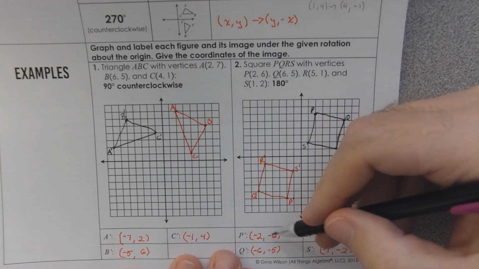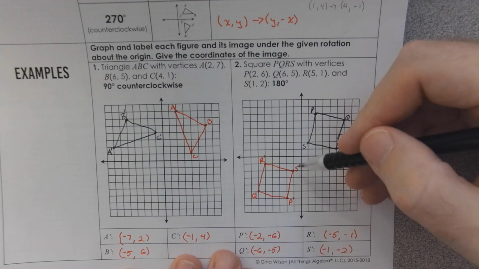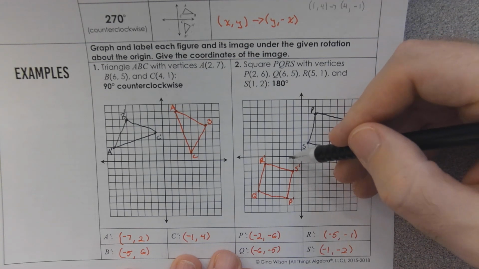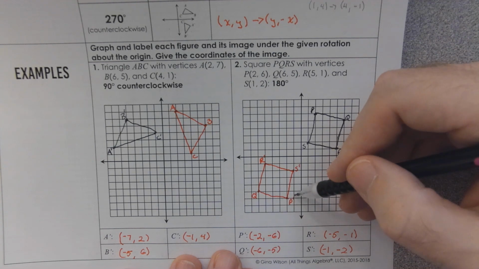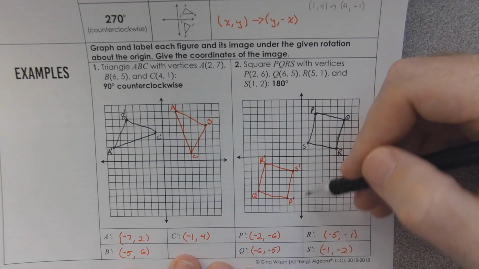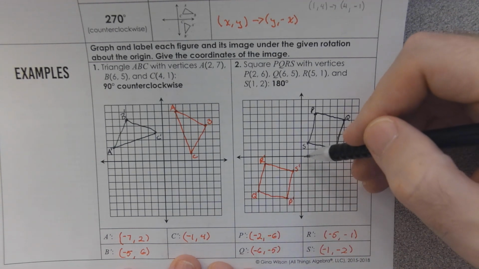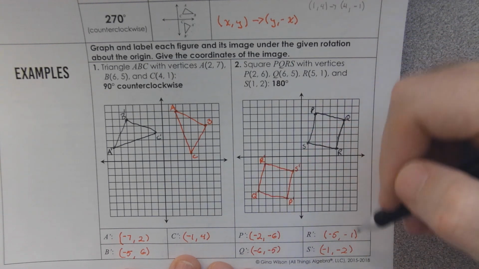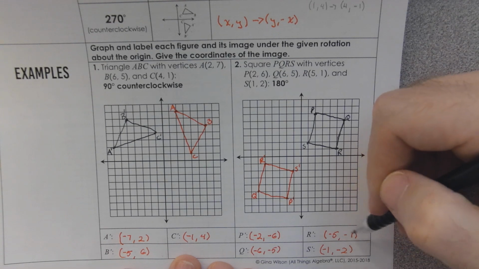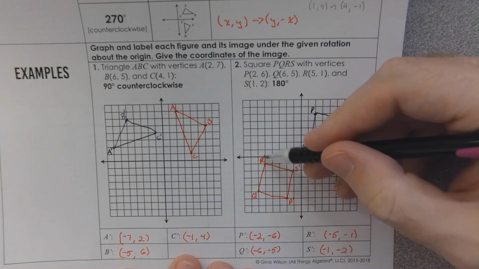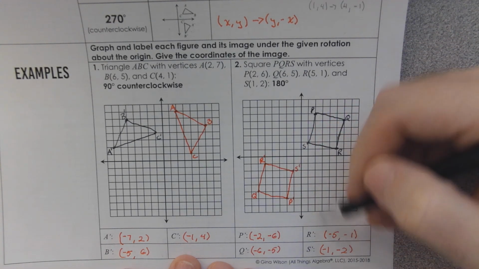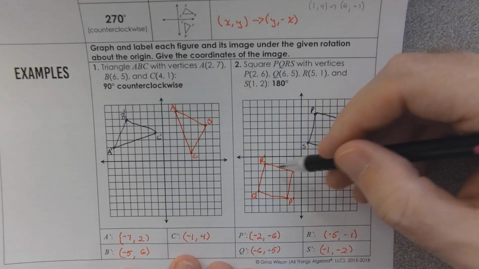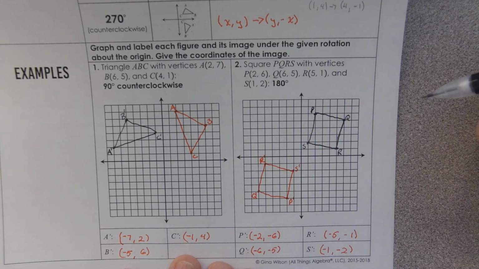And then we just, again, graph those points. So (-2, -6), plot the point, call it P prime. (-6, -5), call it Q prime. (-5, -1), plot the point, call it R prime. (-1, -2), call it S prime. Connect the dots, and you're done.